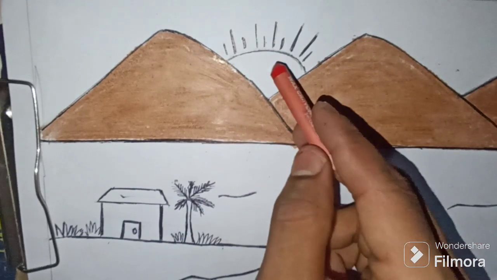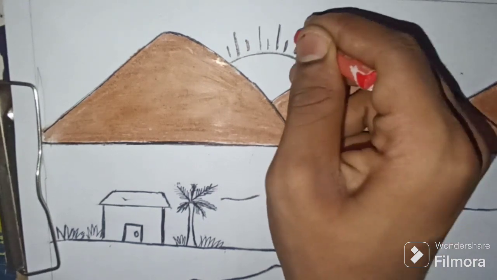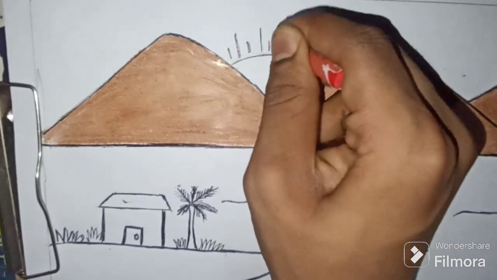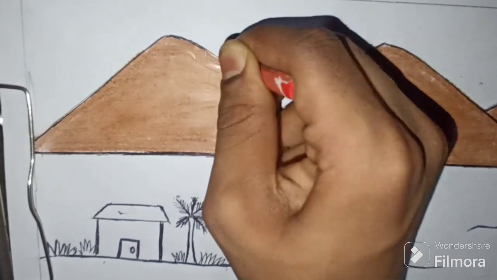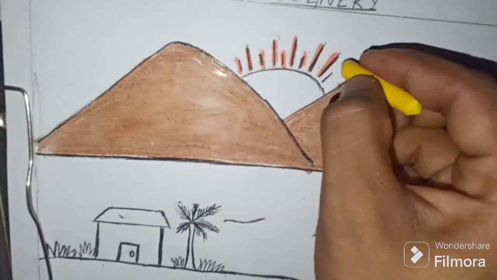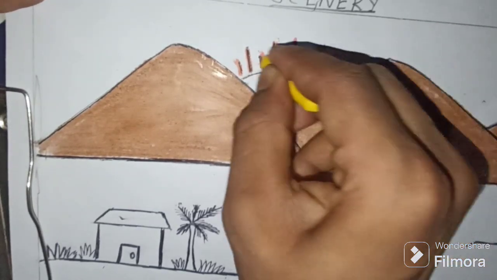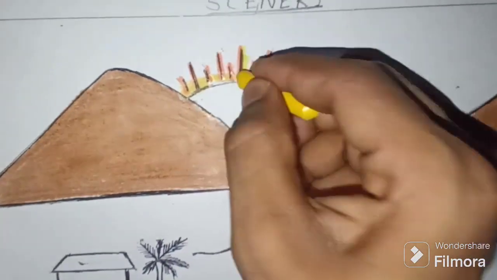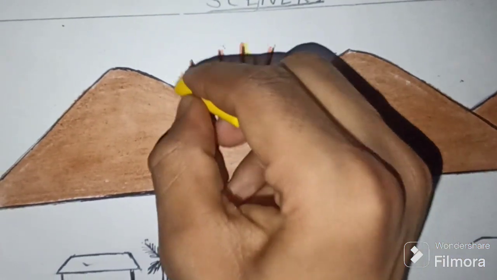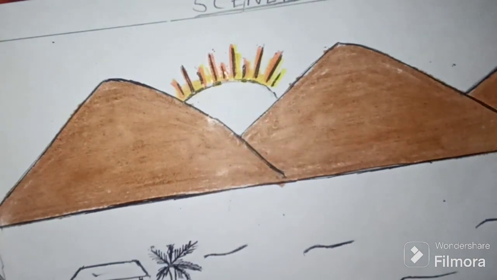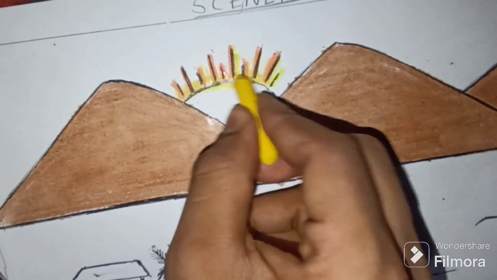Go for the sun. First we'll outline the rays in red color. After that, in yellow. For the inner part, first we'll shade it in yellow color, lightly shade.